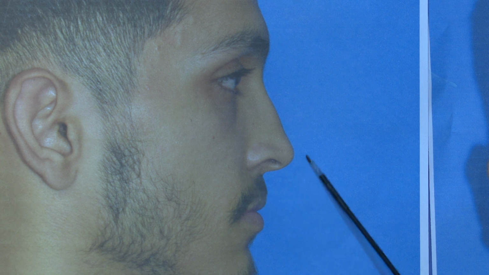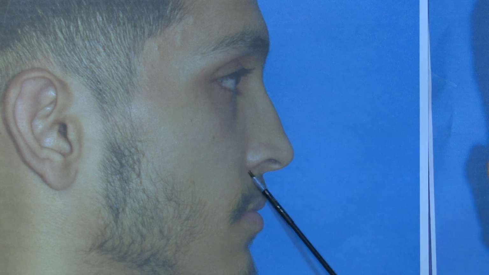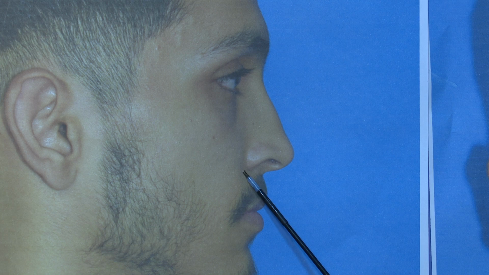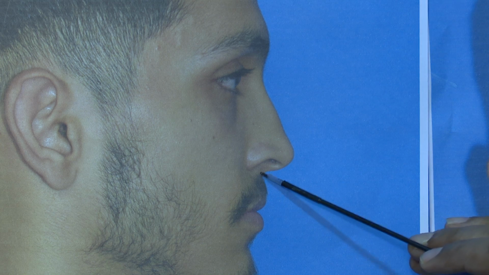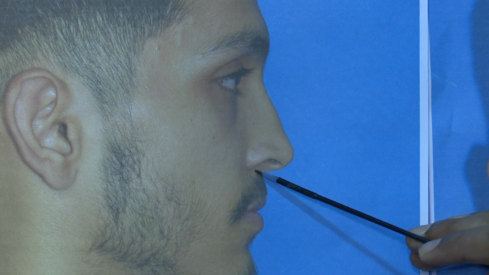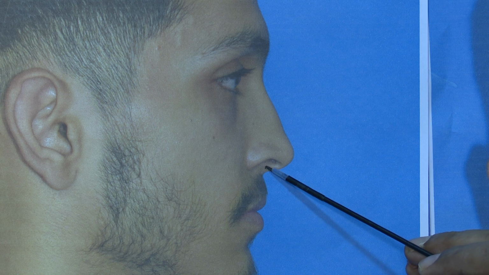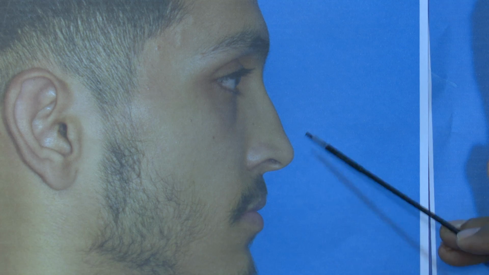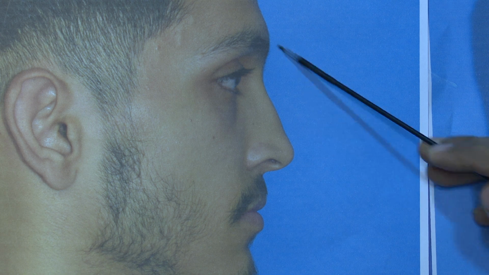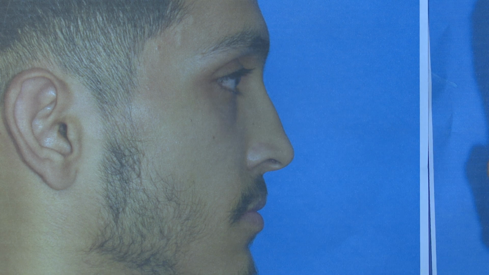In that situation you draw a line from the medial-most margin to the lateral-most margin of the ala margins, and if this is more than 2 mm, it means this is a retracted ala. Okay, so these are some important things we assess in the profile view.